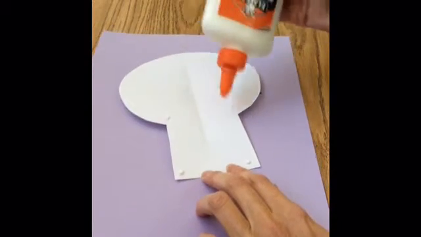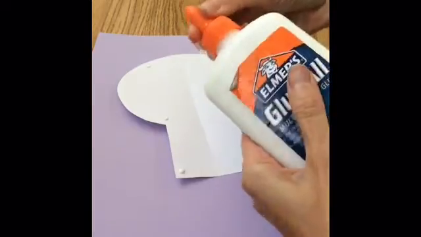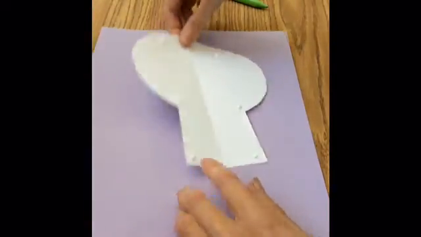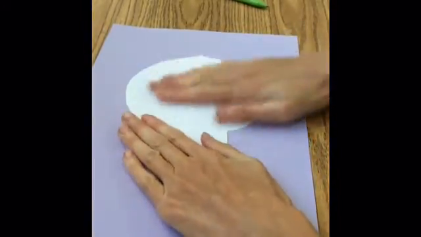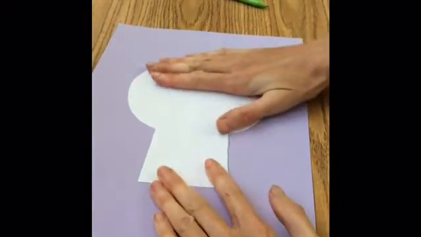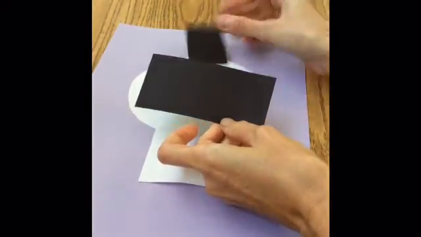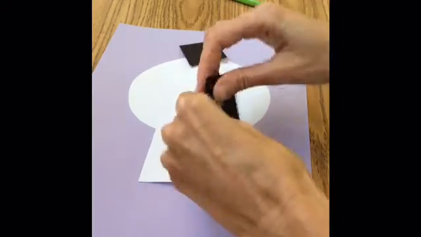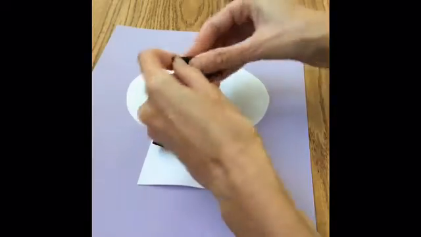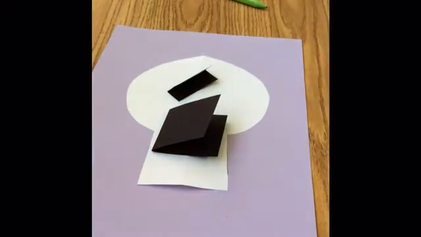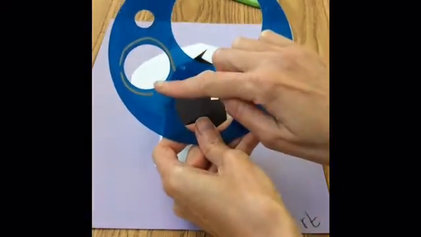When you get your white glue, put 6 dots just where I did. That will make sure it sticks down really well. Next, you're going to get a small and a large piece of black paper. Because we want this to be symmetrical, we are going to fold both papers, just like everything else we're doing with this project, to make sure it's symmetrical.